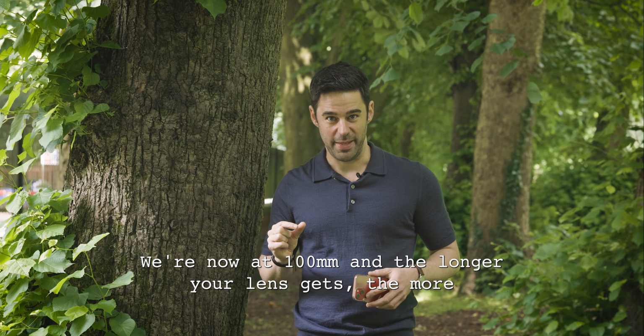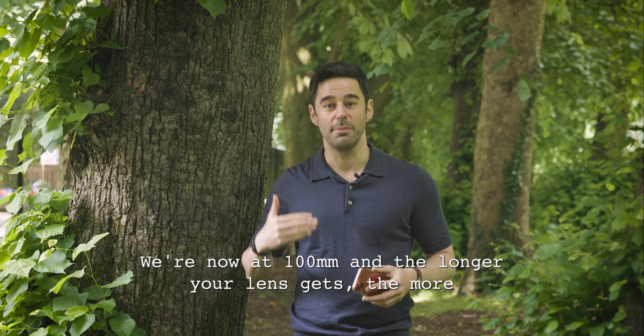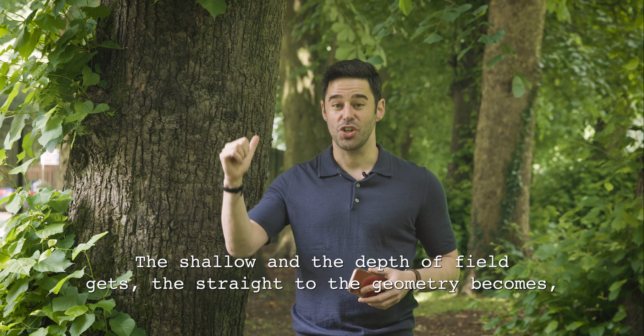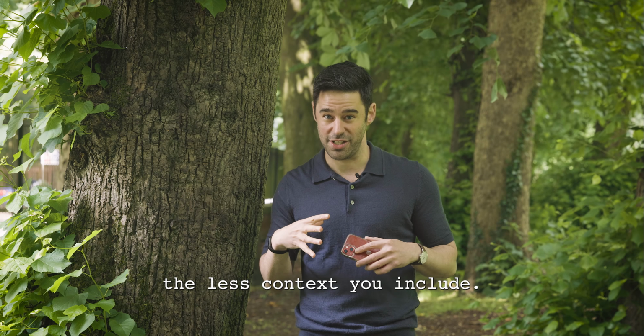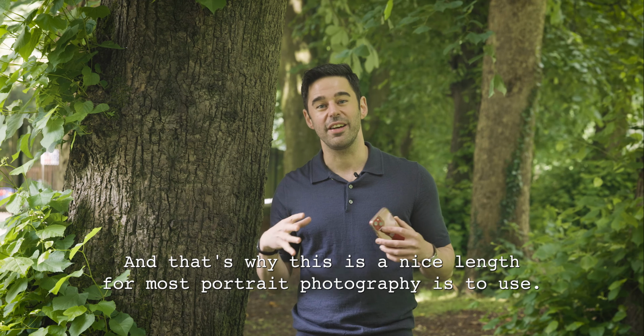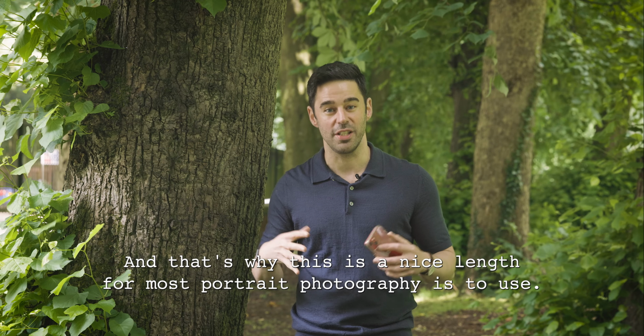We're now at 100mm, and the longer your lens gets, the more the subject pops out of the picture, the shallower the depth of field gets, the straighter the geometry becomes, the less context you include. And that's why this is a nice length for most portrait photographers to use.